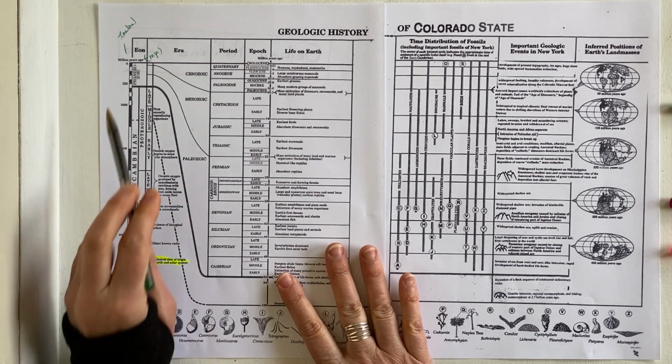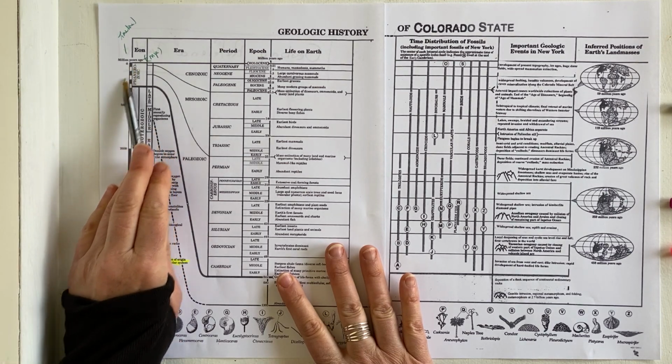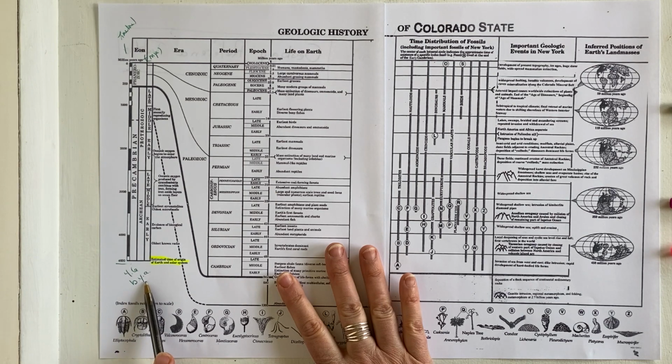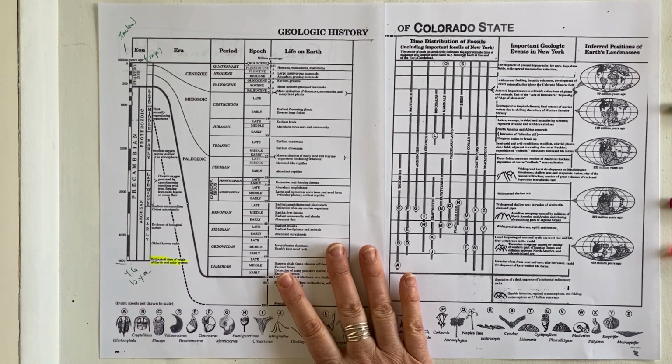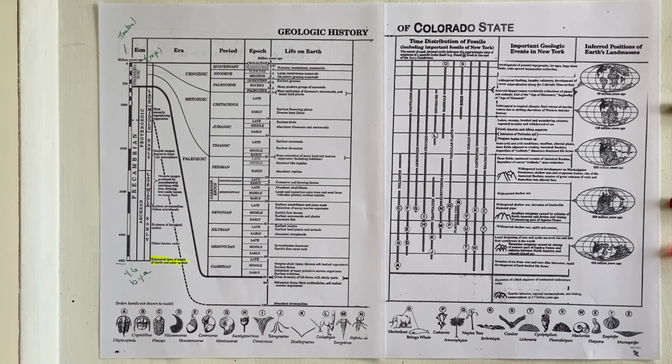4,600 million years ago is the same thing as 4.6 billion years ago. Why does it look like a C? It's an A. Oh, my handwriting. You don't miss it. Okay. 4.6 billion years ago, the origin of Earth.